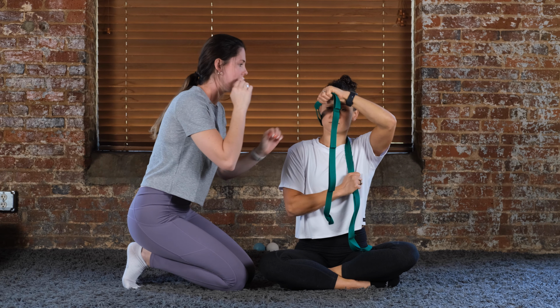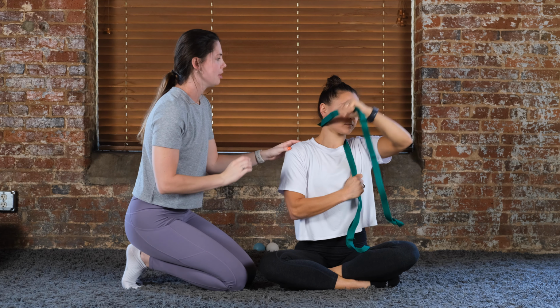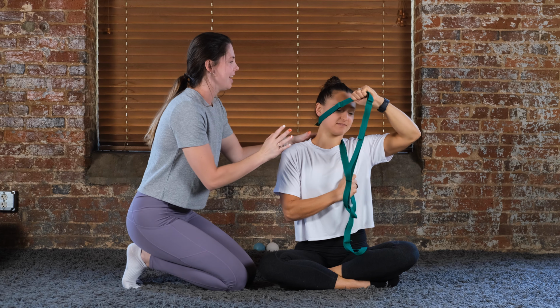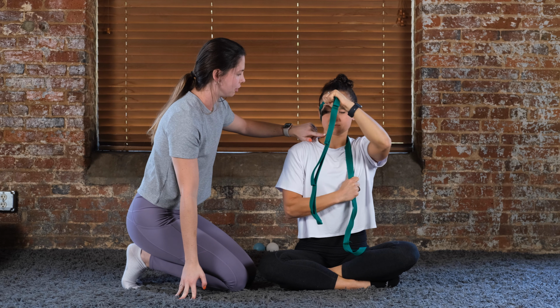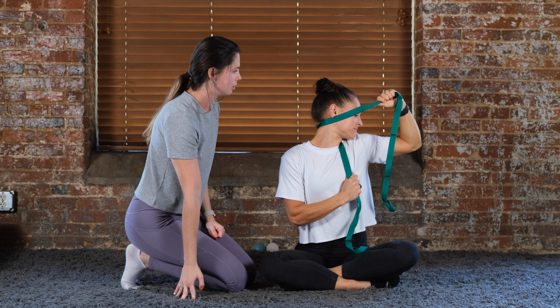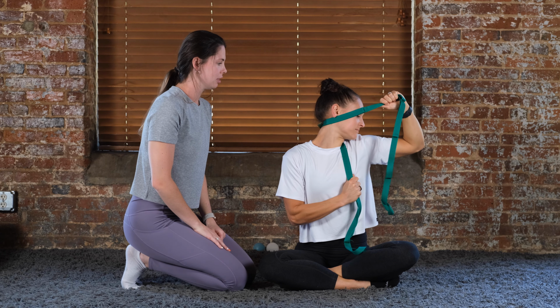So it's going to come right up along that zygomatic arch, so that cheekbone, and you're not along the jaw, right above the eye, okay? And you're going to gently pull, okay? Hold for a second or two. You should feel a good stretch along that upper trap, the scalene and levator. And we'll do this about 10 to 15 times on each side, okay?